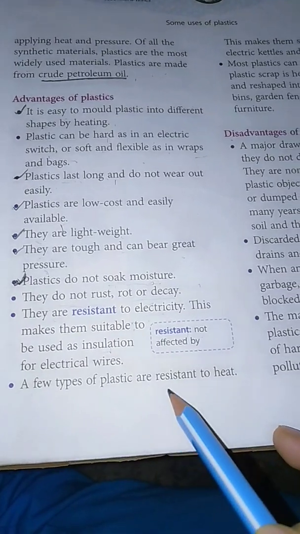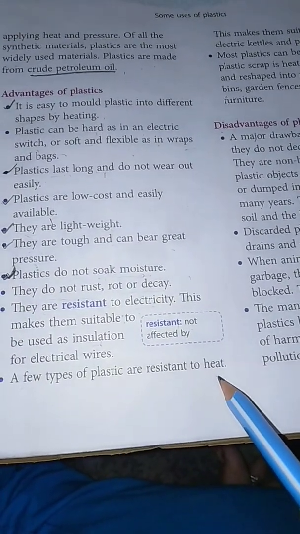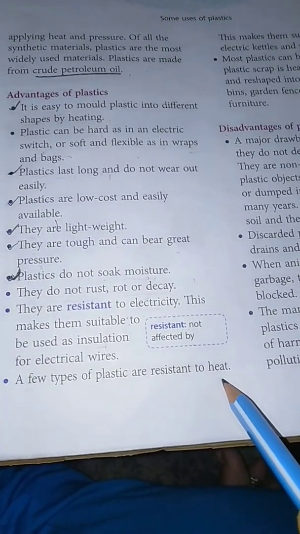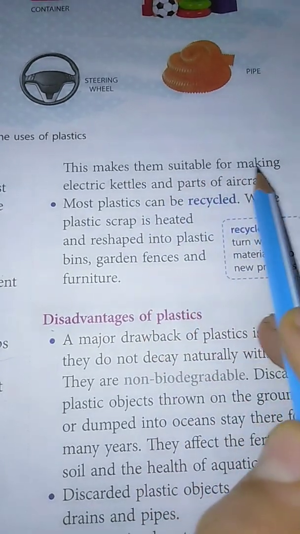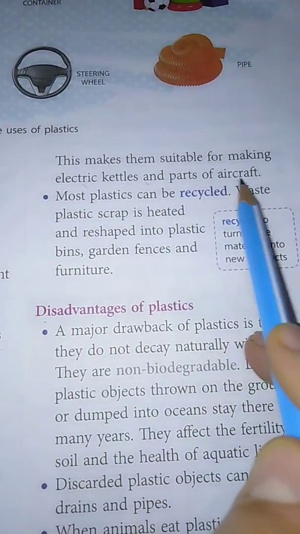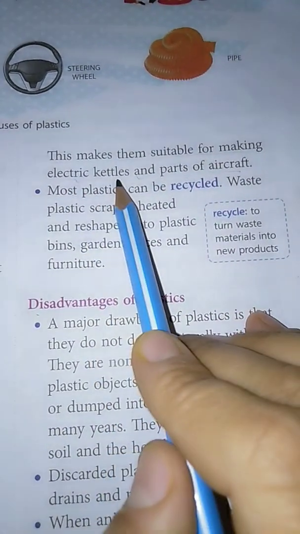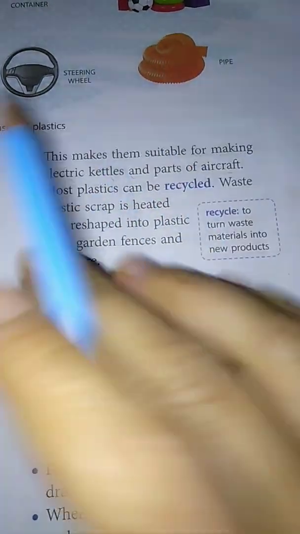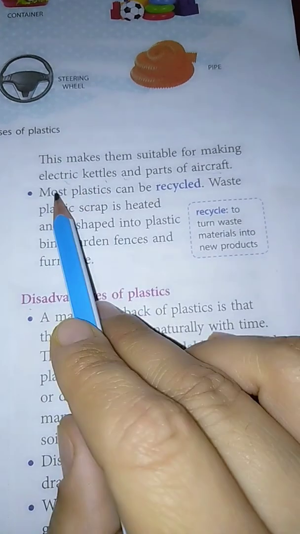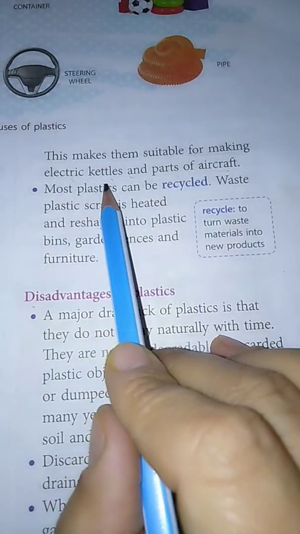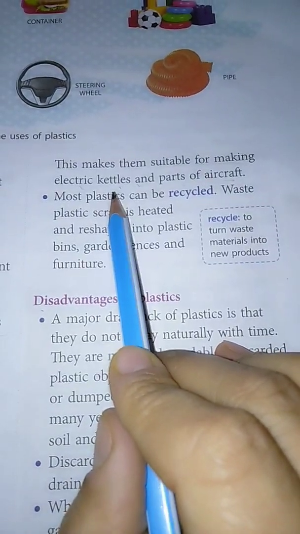A few types of plastic are resistant to heat also. There are a few types of plastics which are resistant to heat, and these plastics are used for making kitchen utensils. This makes them suitable for making electric kettles and parts of aircraft. When you hold an electric kettle, the handle does not get heated up when you heat the kettle. That is why you can hold it very easily. So these are the plastics which are resistant to heat also.